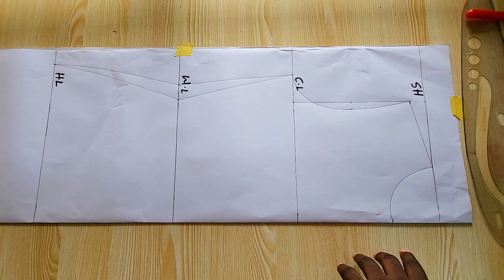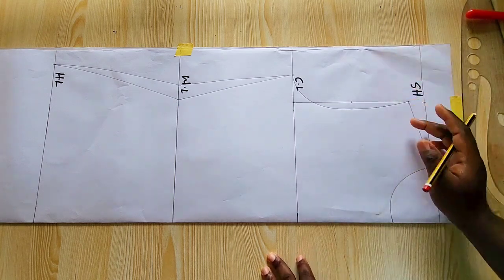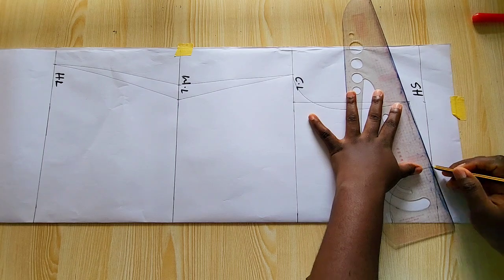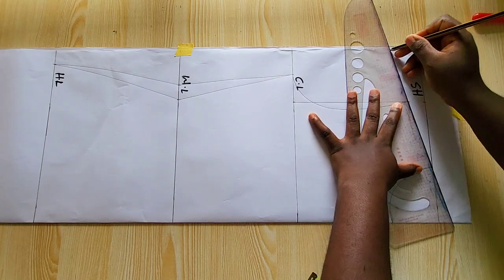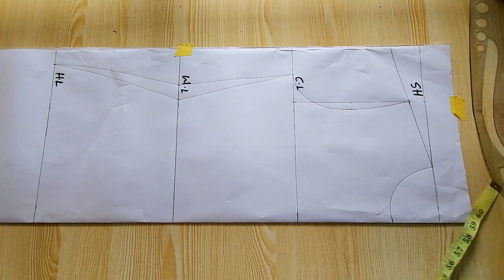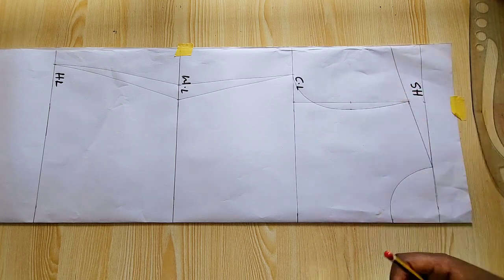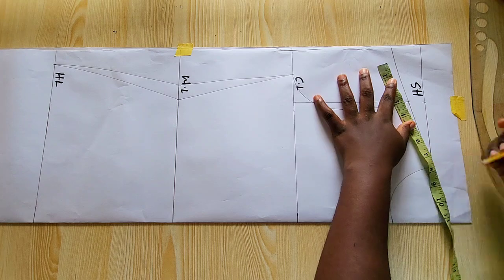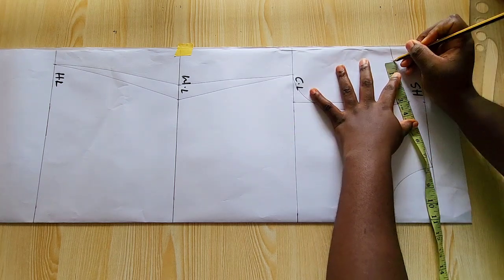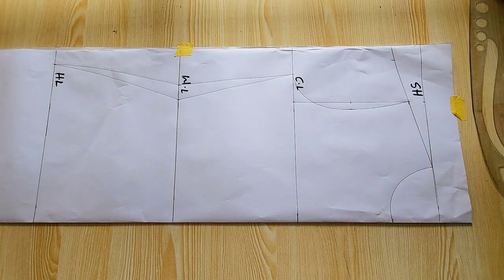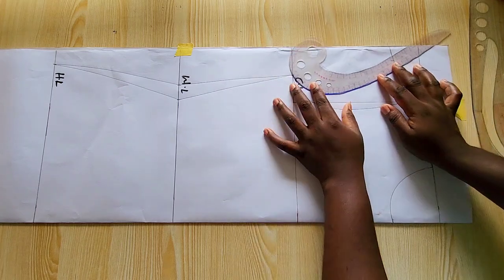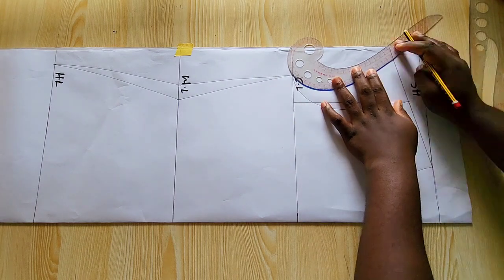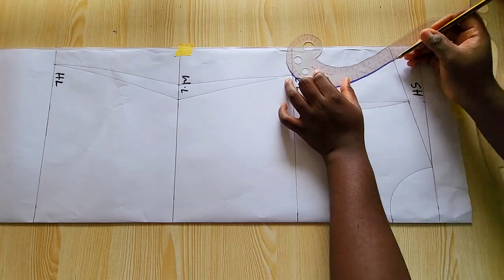So the next thing now I did was to extend my shoulder line because the dress has an extended shoulder. So I extended the shoulder to the end of the pattern. Now you're going to determine how long you want it to be. So I want the extension to just be 3 inches. So from where my shoulder line stops, I will mark 3 inches to the extended line. And then after doing that, I place my curve ruler like so. From that extended shoulder line, I'll be connecting that to where my armhole stops at the chest line.